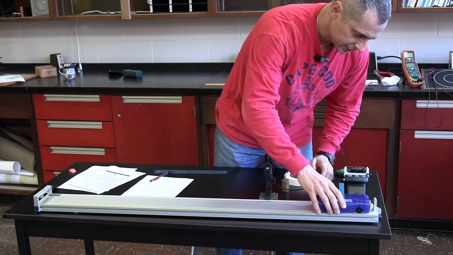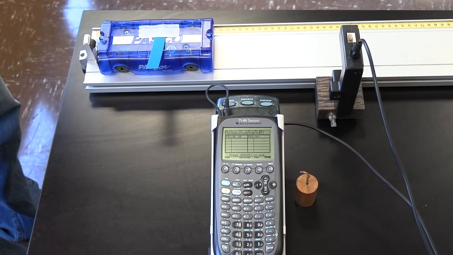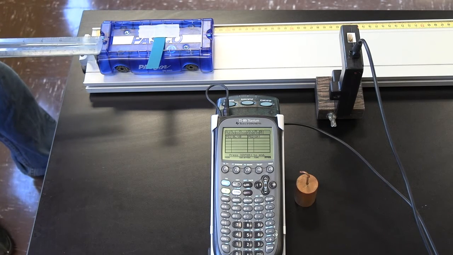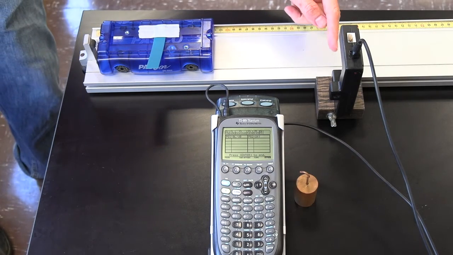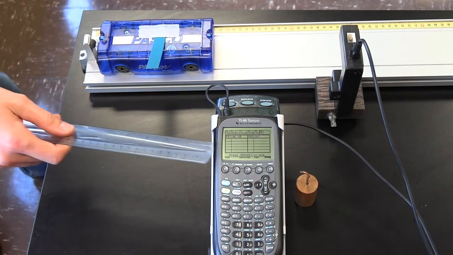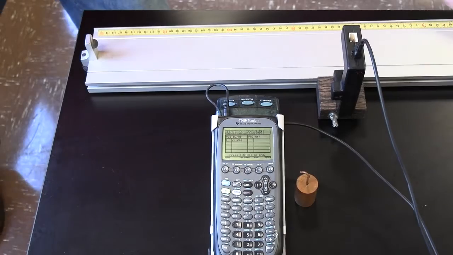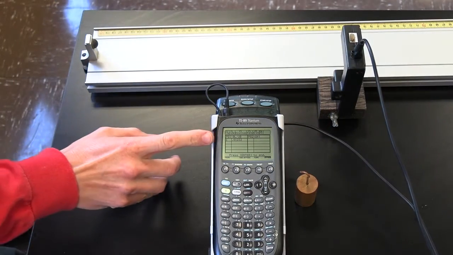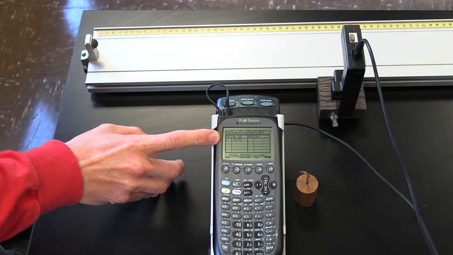Sometimes this doesn't like that. Now I'm going to tap this little release pin, releasing the spring. We'll see this shoot across and go into the photo gate, and we'll get a time registered on the screen here. So here we go. Okay, so there it is. You may be able to see that on your screen.